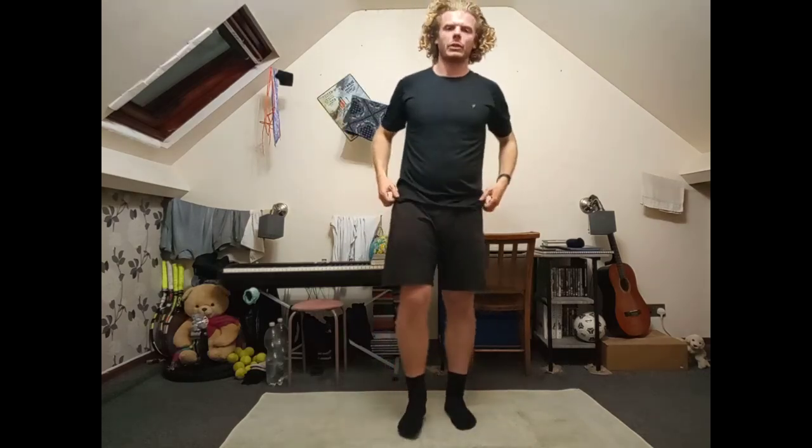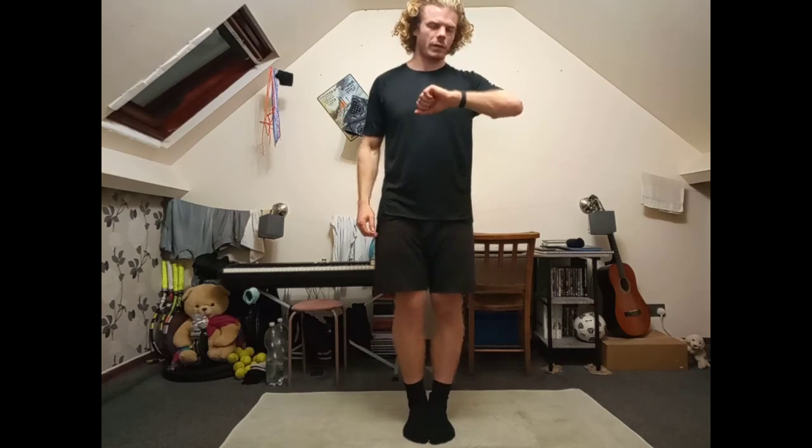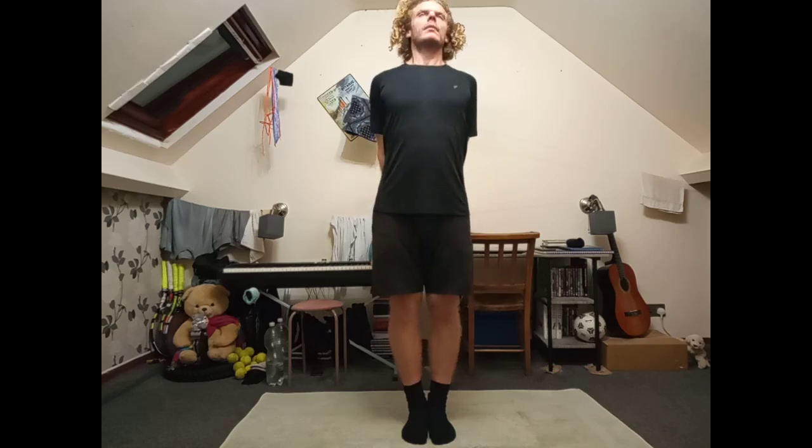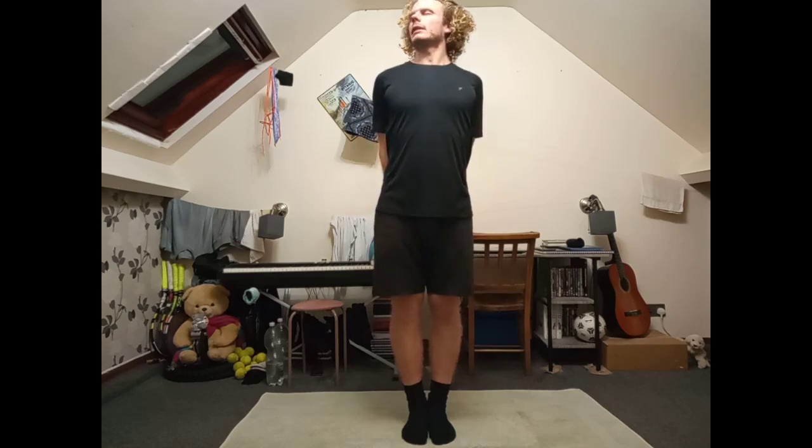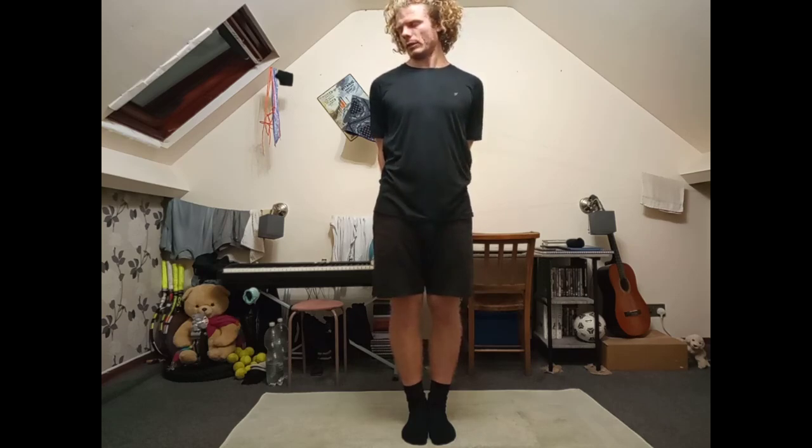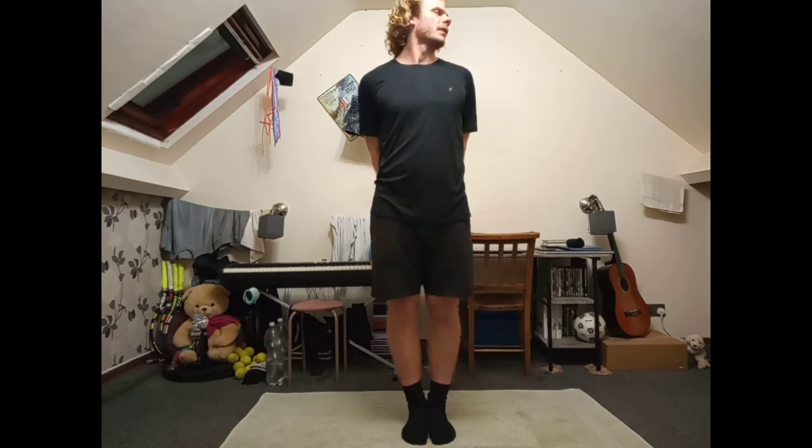Now we're doing the cashew. Feet are standing together. Hands behind the back intertwined. Breathe again in. And out, head over to one side and chin down to the clavicle. And pull the hands down to the ground. In and lift the gaze. And turn the head over to the other side. And out.